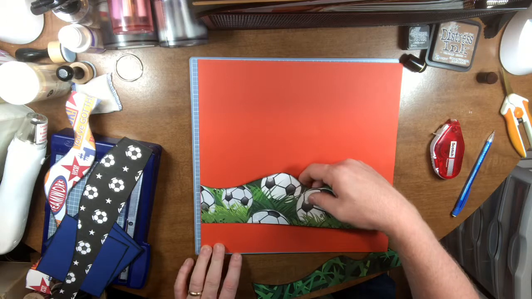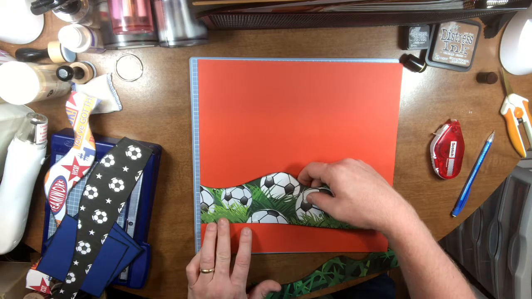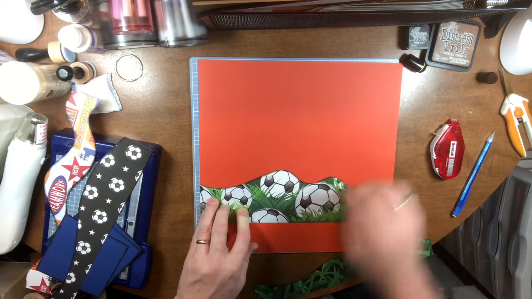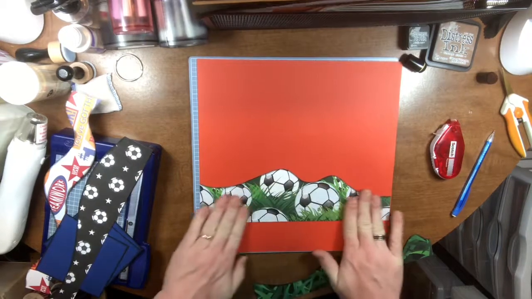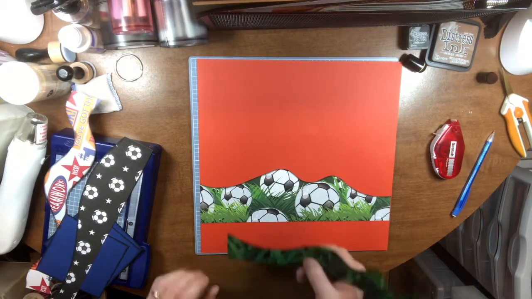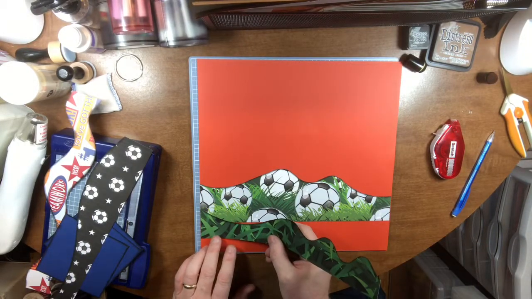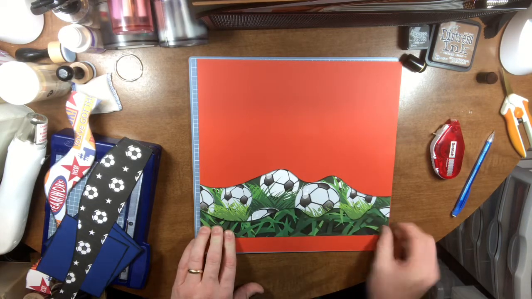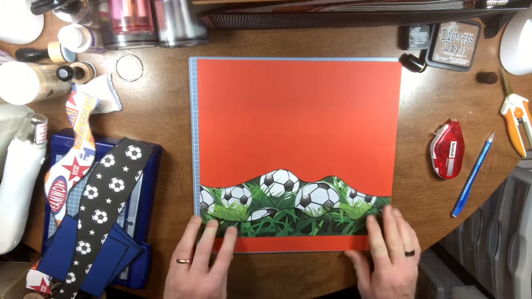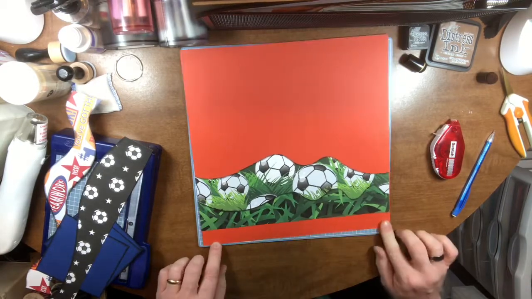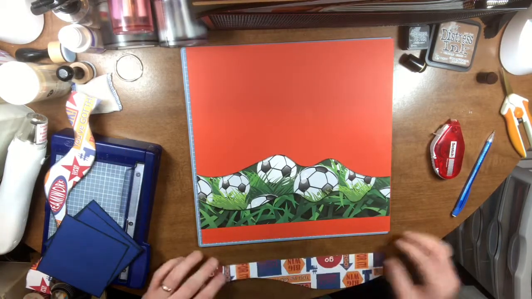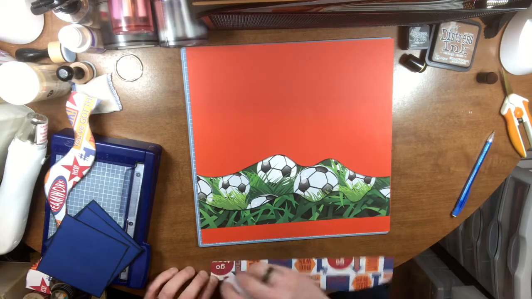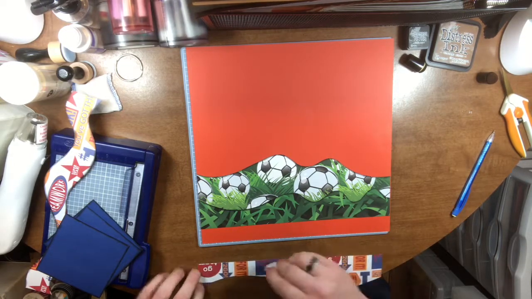We're going to be doing this one at the 2-inch mark. Over. Then we're going to be doing this one at the 1-inch mark. And there we got that one. And then our third one is going to go right along the bottom. That's where I made my mistake. So we'll just go in here with our last strip of paper.